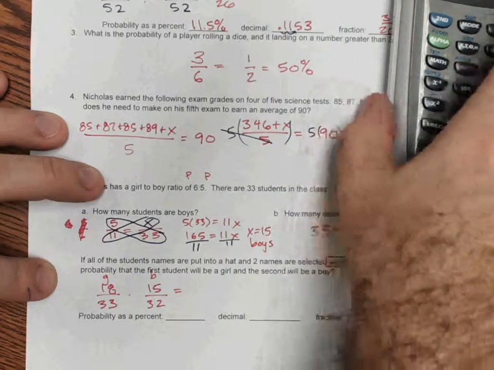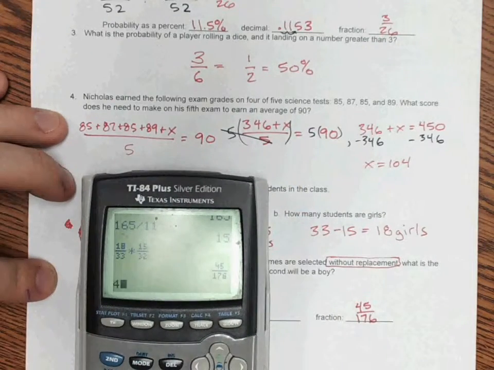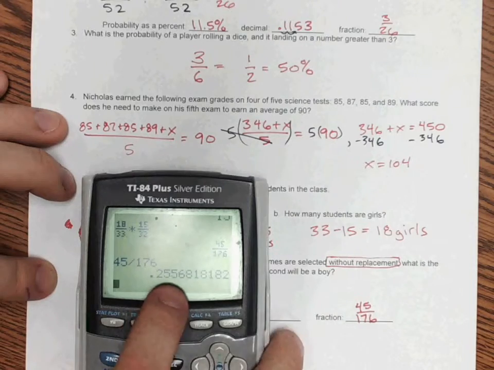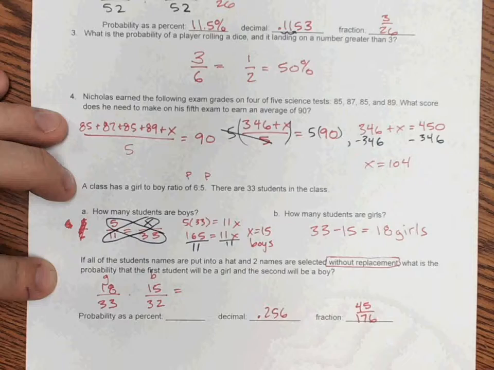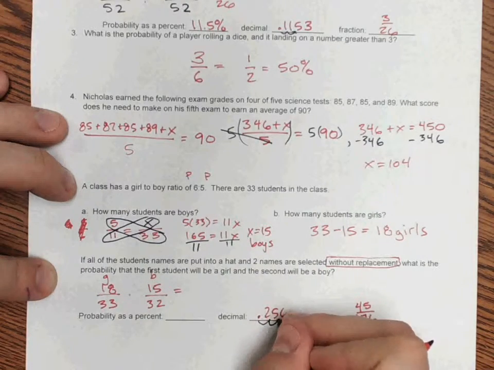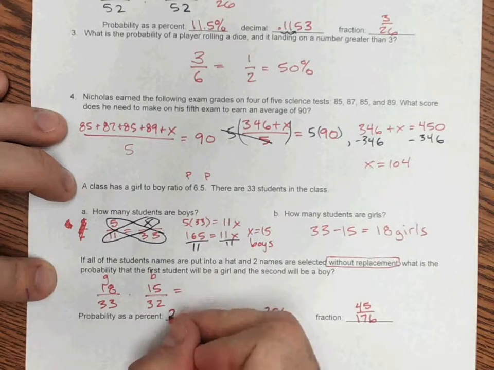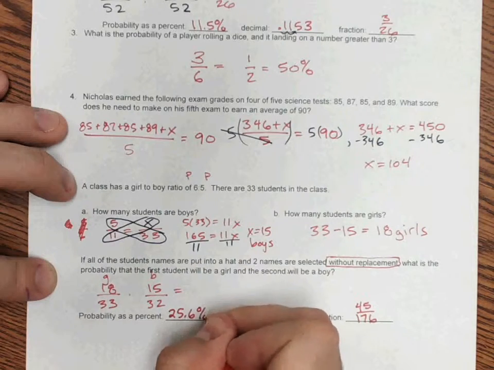To get that as a decimal, we're going to divide 45 divided by 176, which gives us 0.256. We are then going to move the decimal over 2 places to get that as a percent, 25.6%.